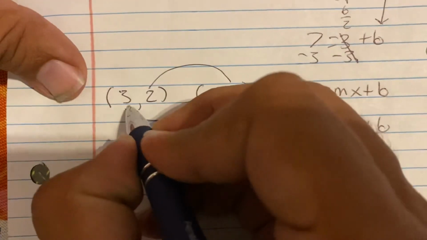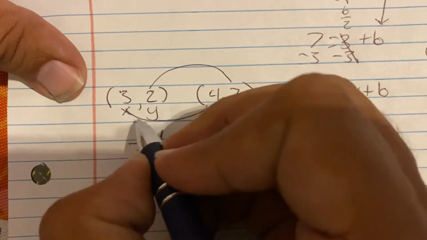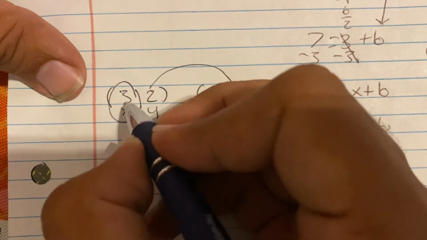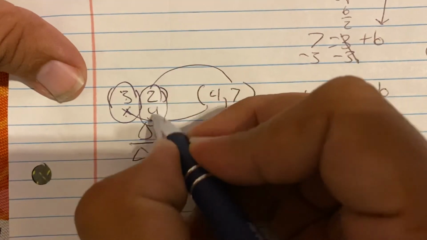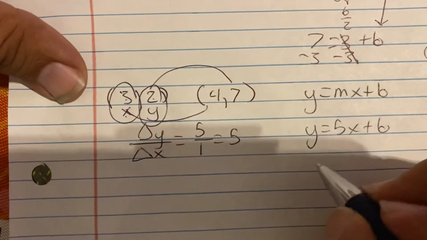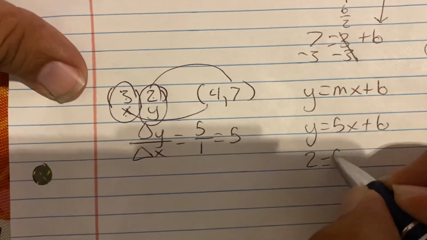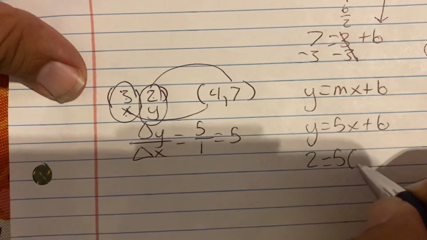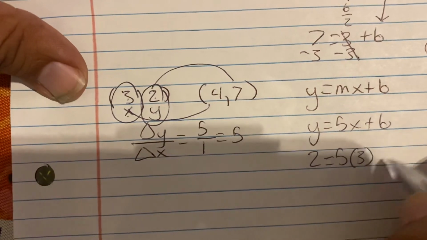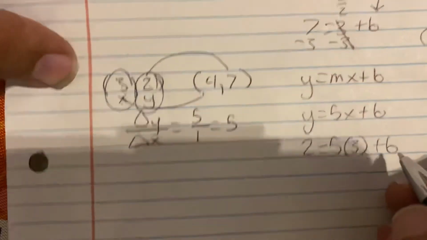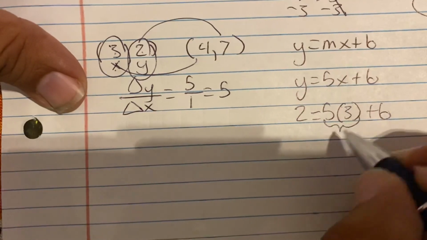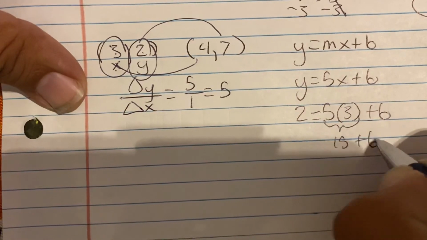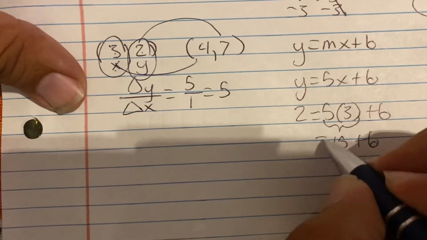So let's plug a number in. Let's plug in this one. Remember, this is x, this is y. I'm going to replace x with 3 because 3 is x, and replace y with 2 because 2 is y. So 2 equals 5 times 3 plus b. Then we multiply 5 times 3, which makes 15. So I'm left with 15 plus b equals 2.